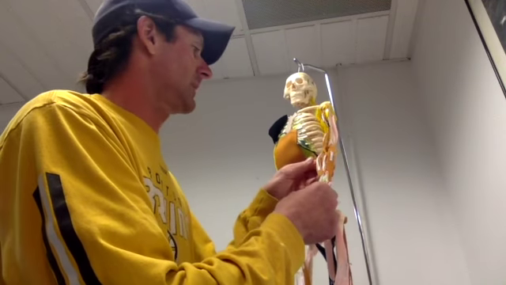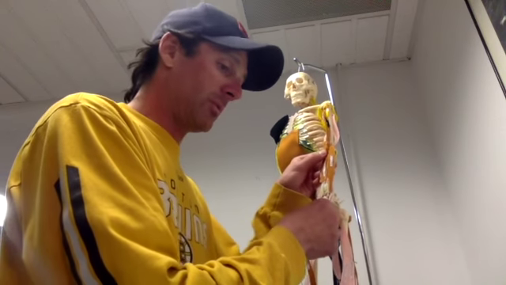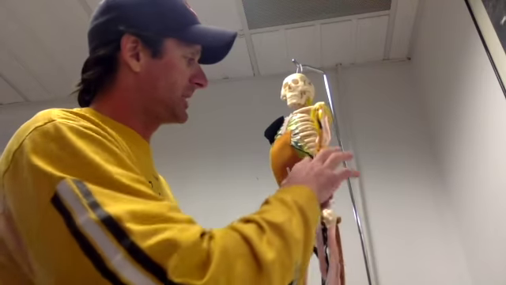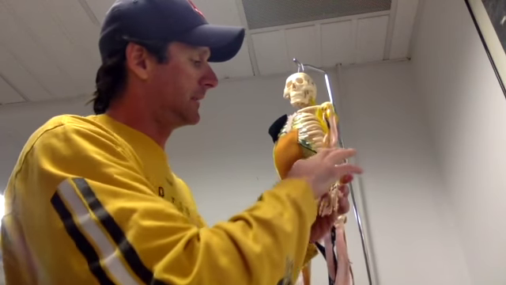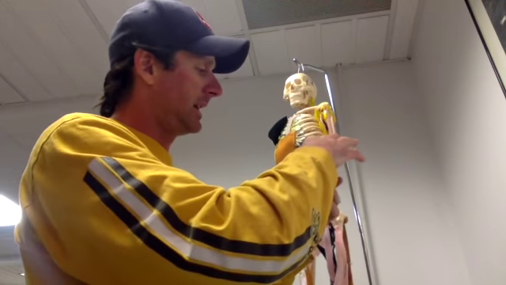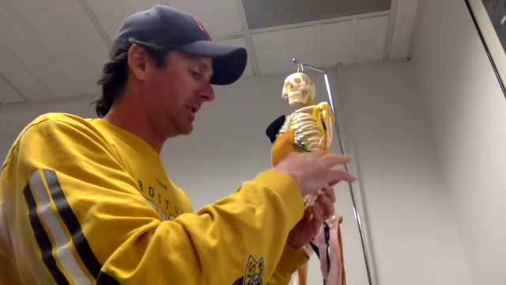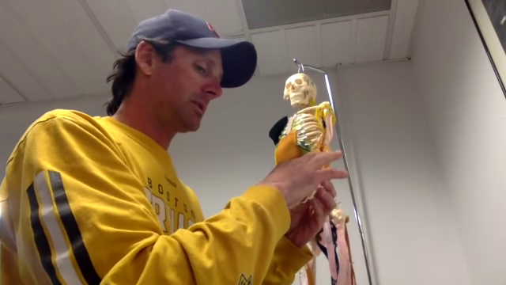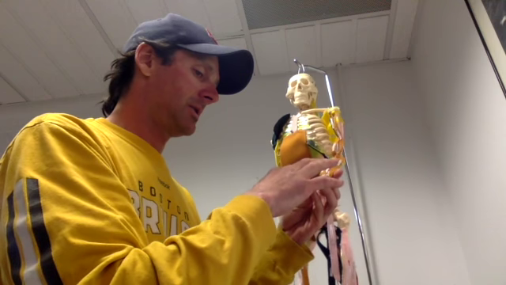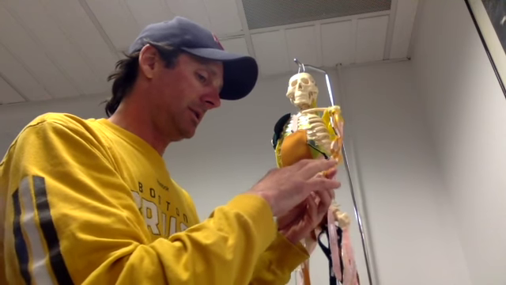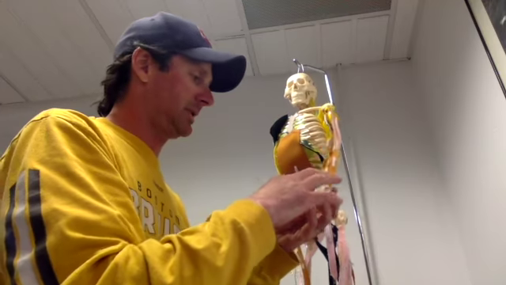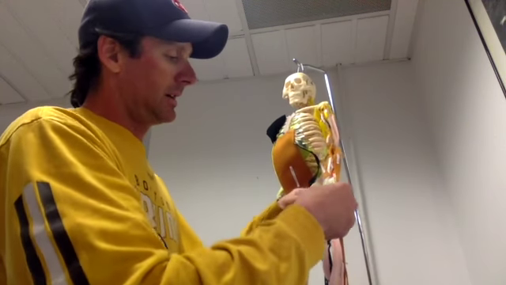So flexor digitorum profundus originates on the proximal shaft of the ulna and inserts on the distal phalanges of the fingers.